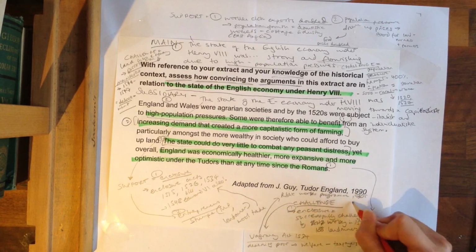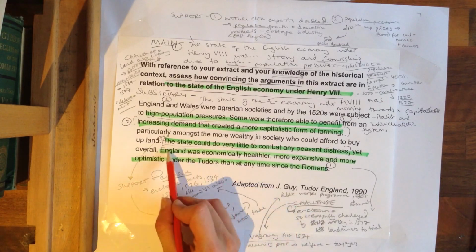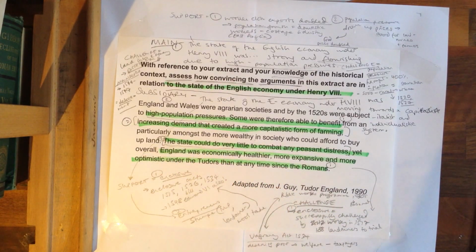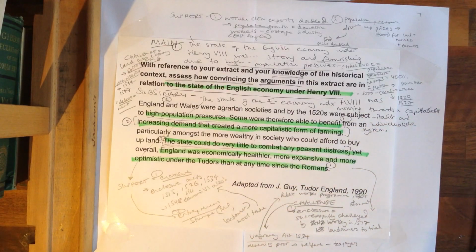But that was rejected by Parliament, possibly because it was a little bit too utopian, a little bit too progressive, and it was felt that that's not the role of the state. So I don't think it's what John Guy's saying, where the state could do very little, as if it's helpless. It was a choice. They chose to do very little. And so I think the way that he's overemphasized the power of this capitalist progress is exaggerated.